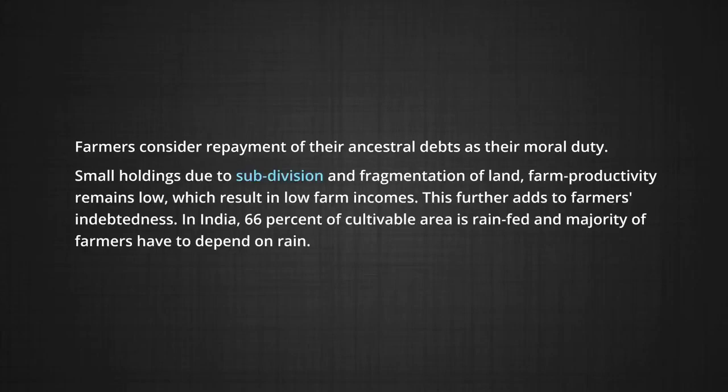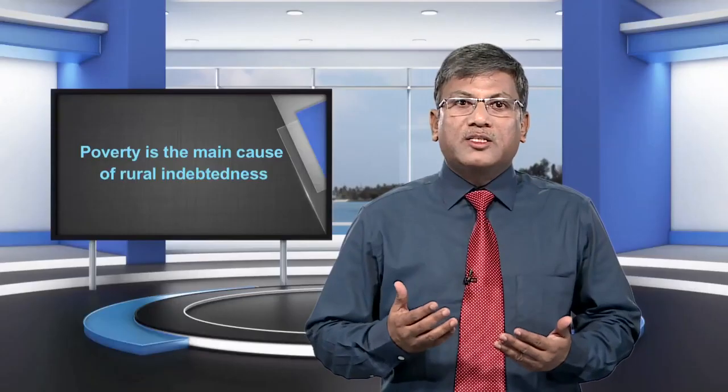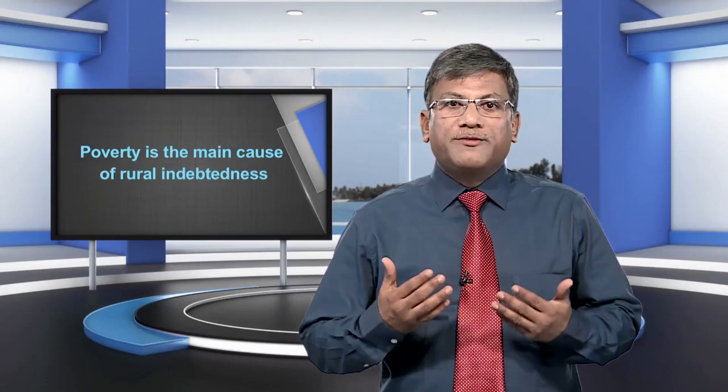Small holdings due to subdivision and fragmentation of land, farm productivity remains low, which results in low farm incomes. This further adds to farmers' indebtedness. In India, 66% of cultivable area is rain-fed and the majority of farmers have to depend on rain. Uncertainty in rain is reflected in uncertainty of income, which leads to frequent and regular requirement of loans.